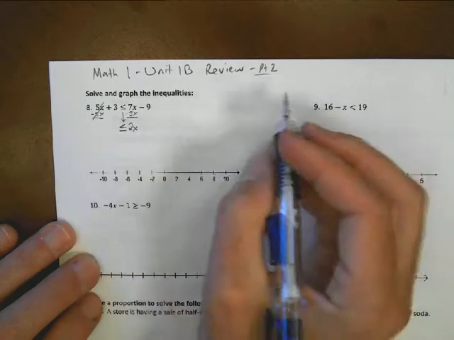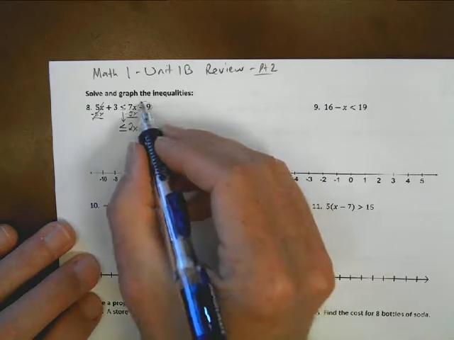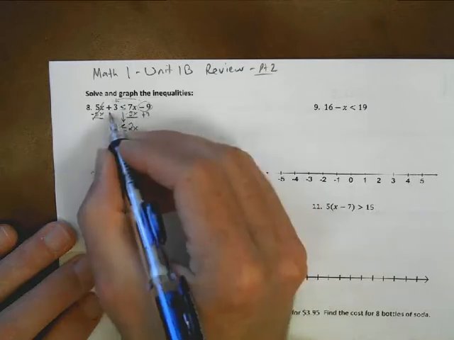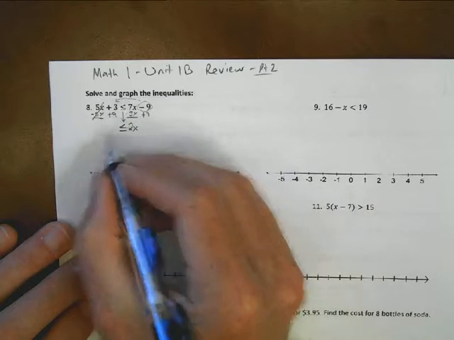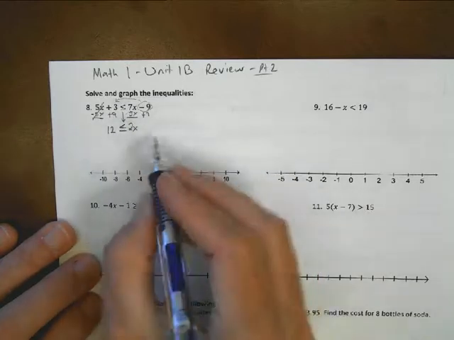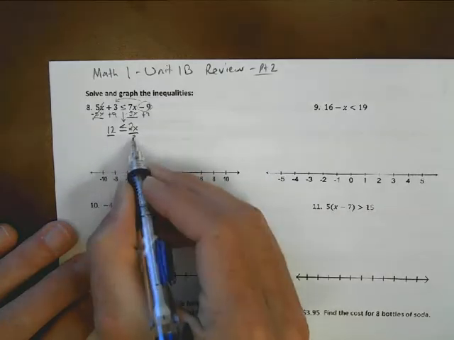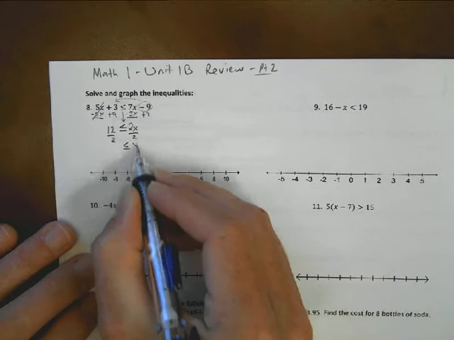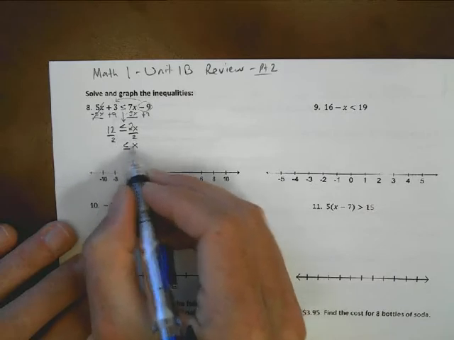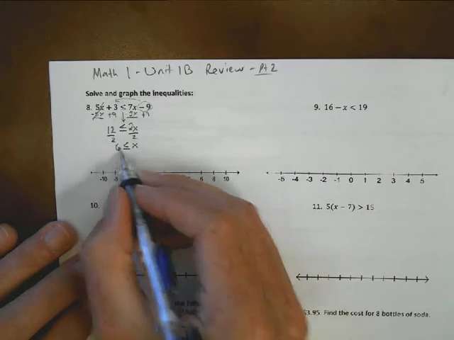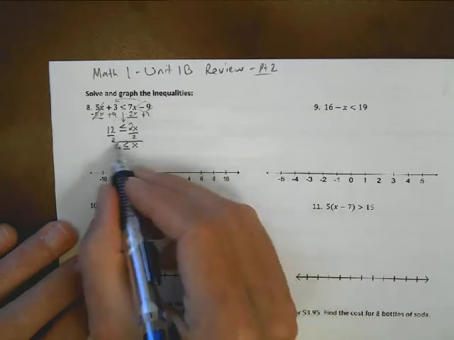While I'm at it, let's go ahead and move the whole number over to this side. So to do that, instead of minus 9, I add 9 to both sides. So 3 plus 9 is 12. Now the goal is to get the variable by itself. So I'm going to go ahead and divide both sides by 2. And so this stays the same here. So x will be greater than or equal to 12 divided by 2, which is 6. Okay, so there's my solution.